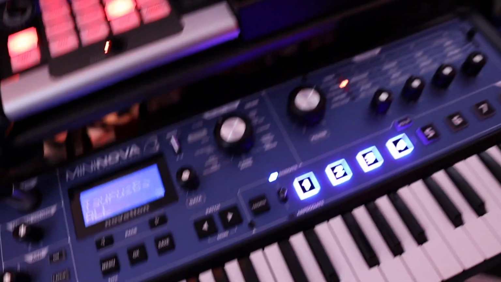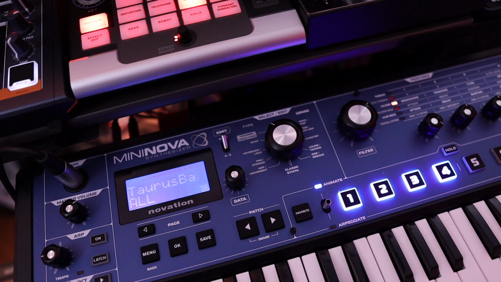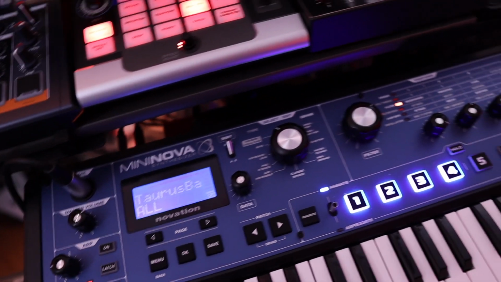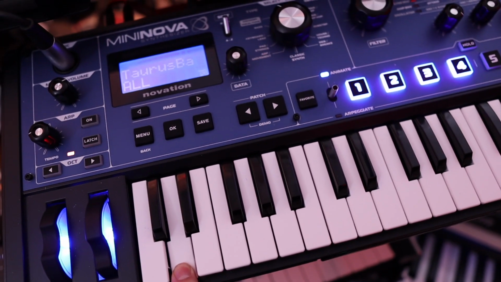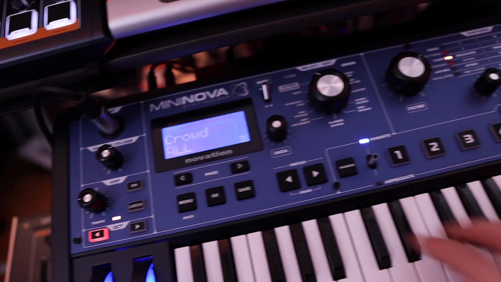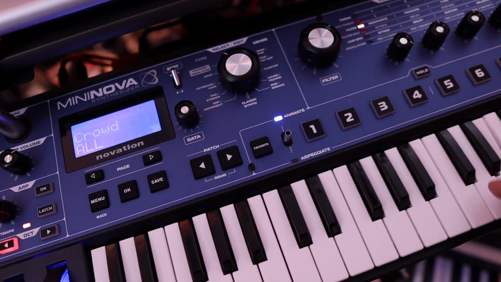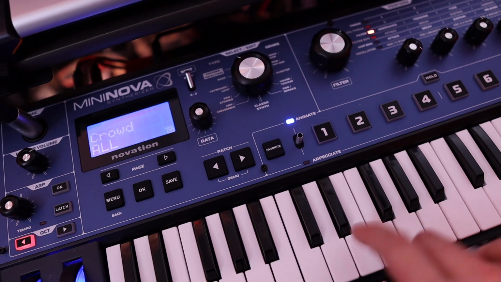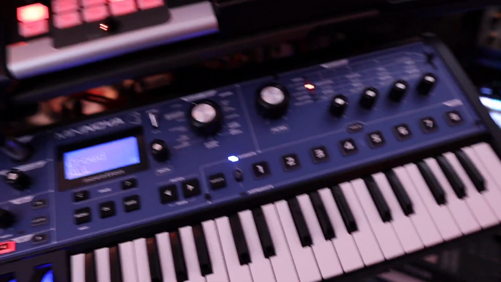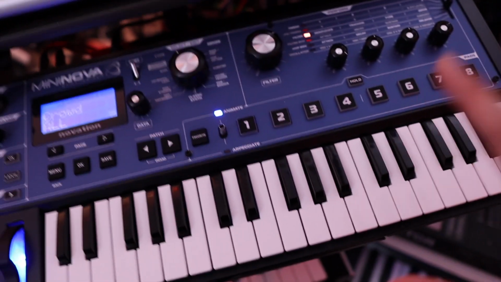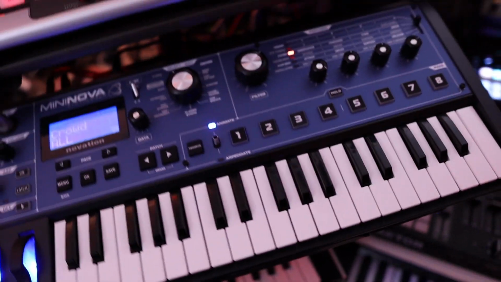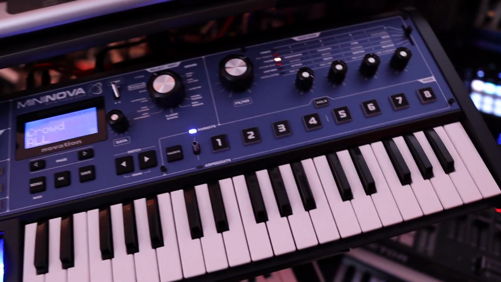I've got a Taurus kind of bass. Very cool. And I've got a bunch of other things. Very fun synth, big filter knob. Sounds really good. I end up using this way more than I ever thought I would.